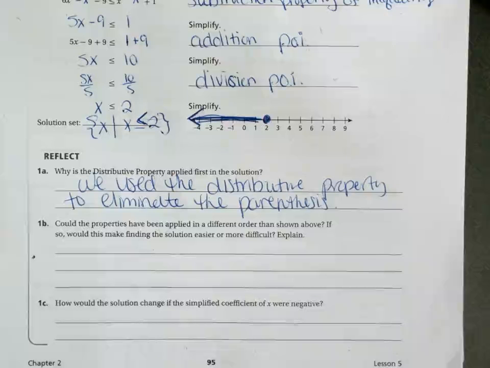Could the properties have been applied in a different order other than shown above? If so, would this make finding the solution easier or more difficult? Explain. So yeah, we could have done the division property of inequality first, but then it would have made it definitely more difficult to solve.